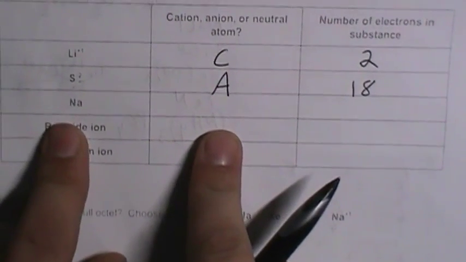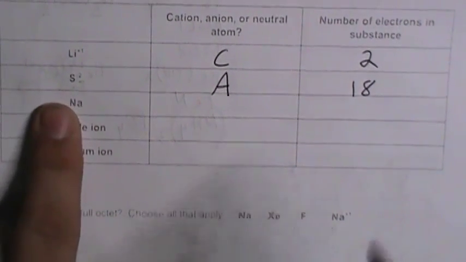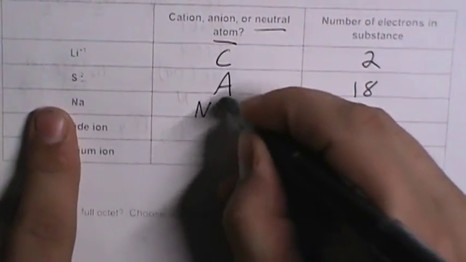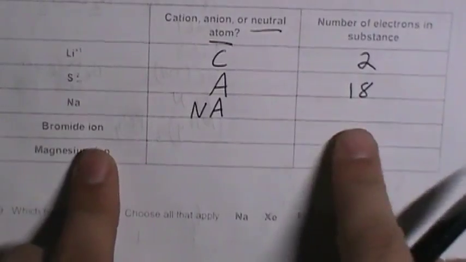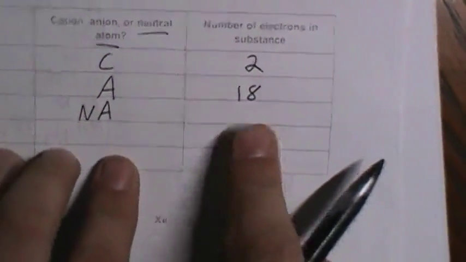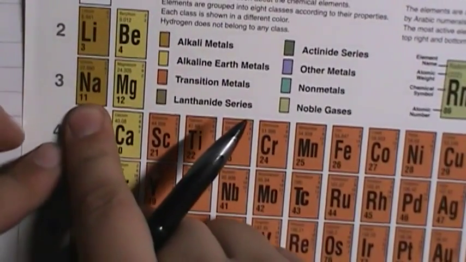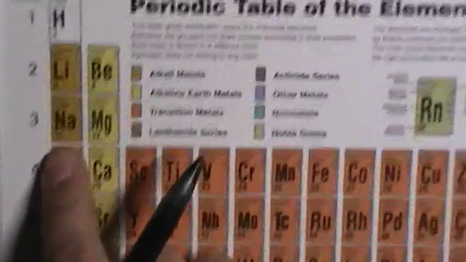Next up is sodium. No oxidation, therefore it is a neutral atom. No charge means we can just look at the atomic number for sodium, 11, which tells us the protons, but also happens to tell us the electrons because we know it is neutral, meaning not charged.